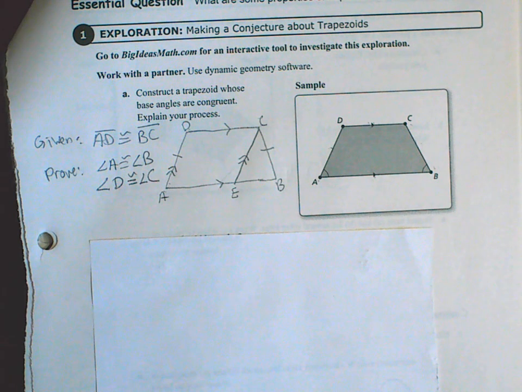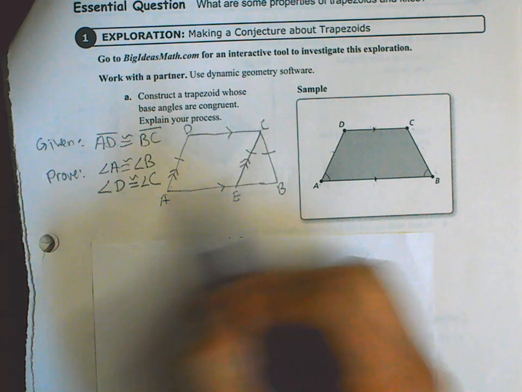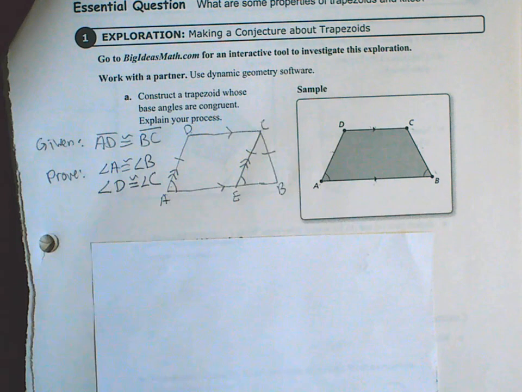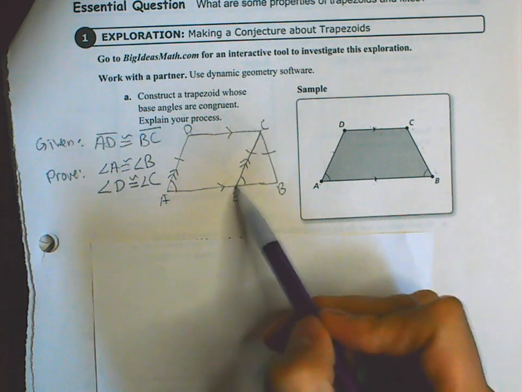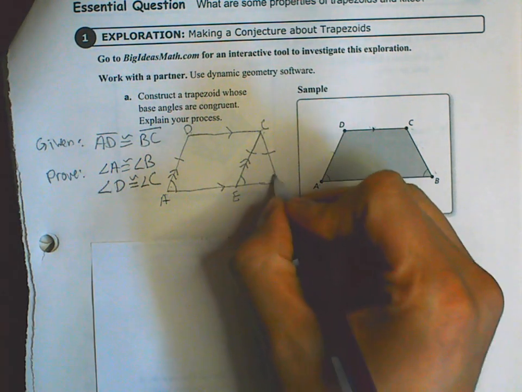Now, because it is a parallelogram, we know that the opposite side is going to be congruent. That means that EC is going to be congruent to AD. Because these two lines are parallel and AB acts as a transversal, angle A is going to be congruent to angle CEB by the corresponding angle theorem. Now, if you look at triangle CEB, it's isosceles. The base angle theorem tells you that angle CEB and angle B are congruent because it's isosceles. So by the transitive property, angle A is going to be congruent to angle B.